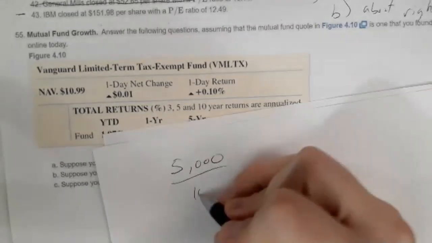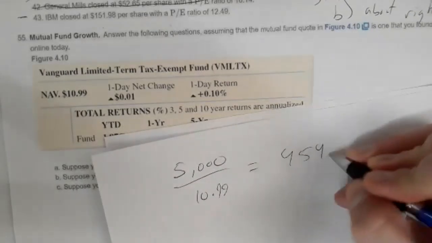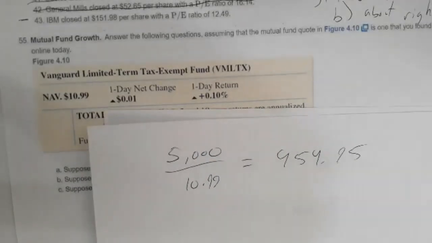That 10.99 will tell me how many I can buy. So I do 5,000 and I divide it by 10.99. What am I getting? 454.95.